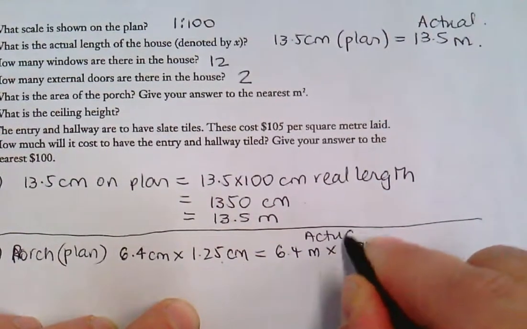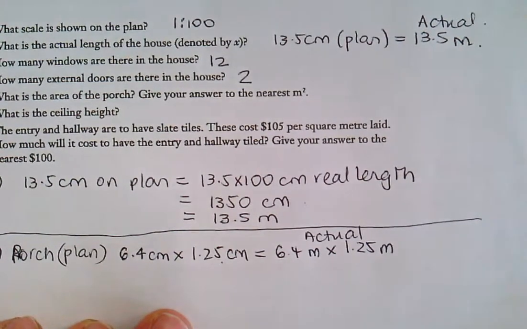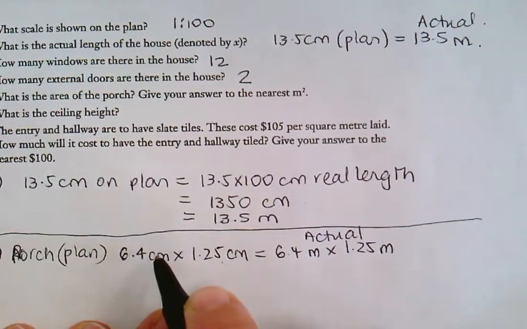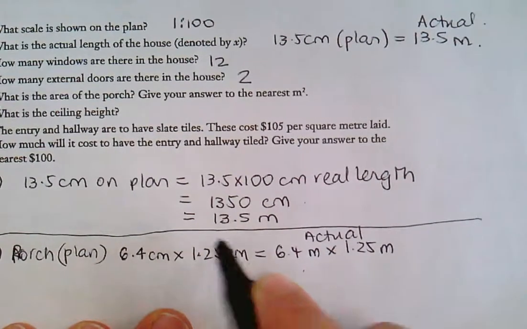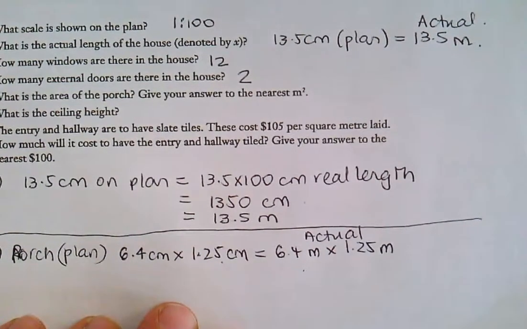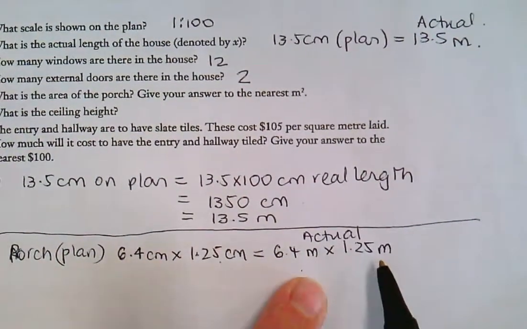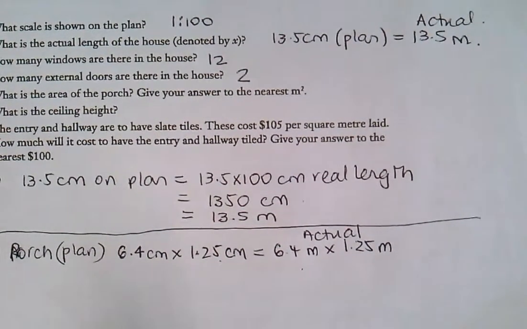Keep the numbers the same and make them metres, because it's a 100-fold difference between centimetres and metres.